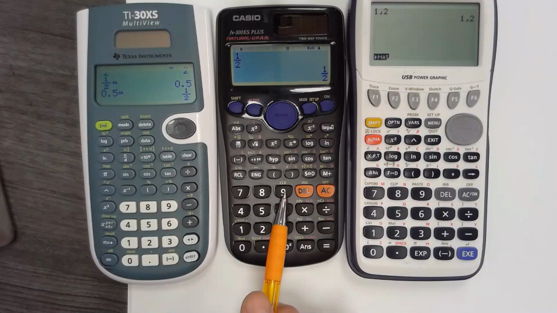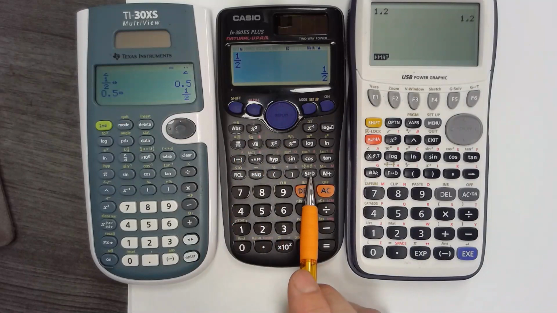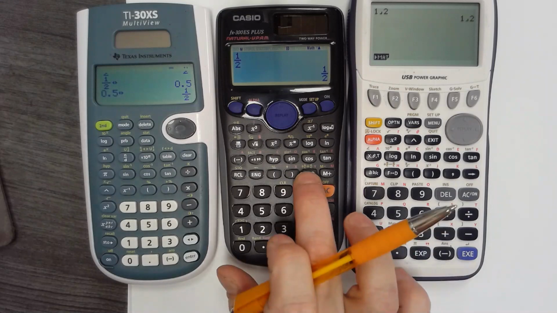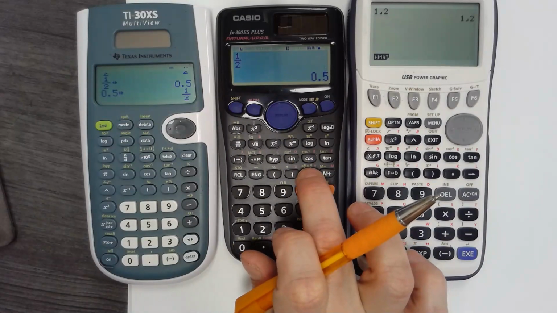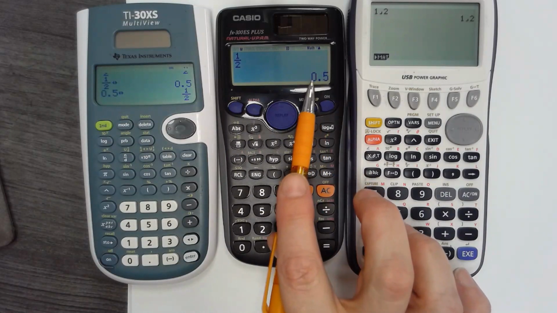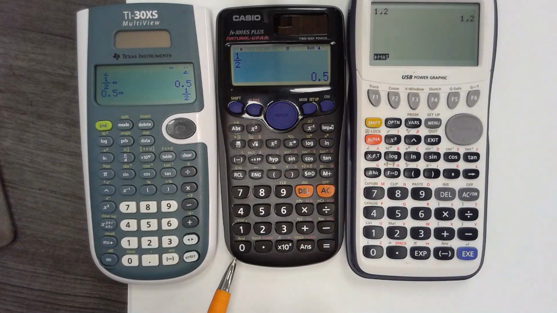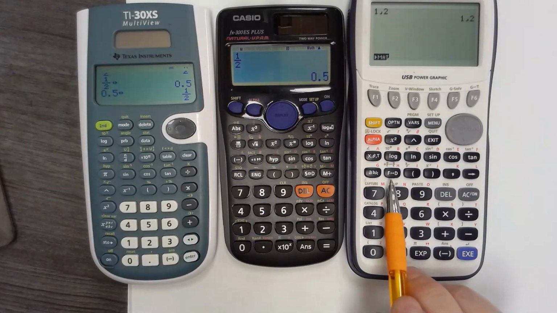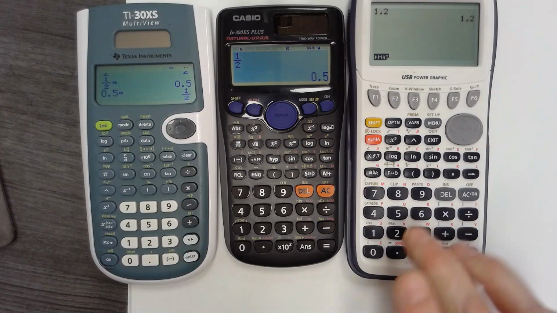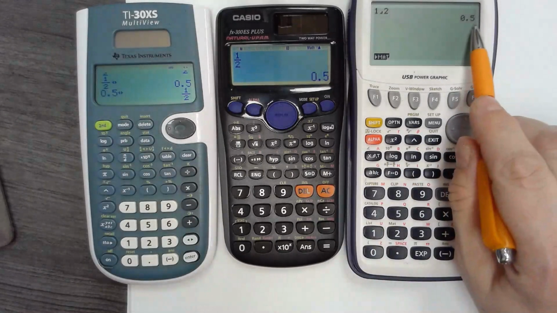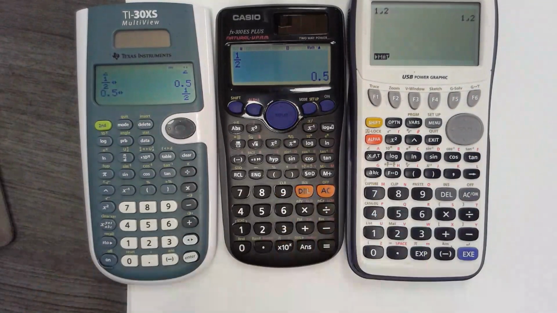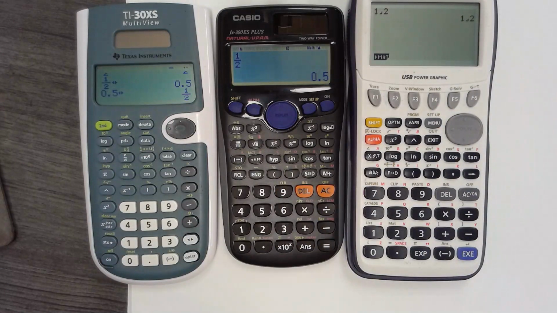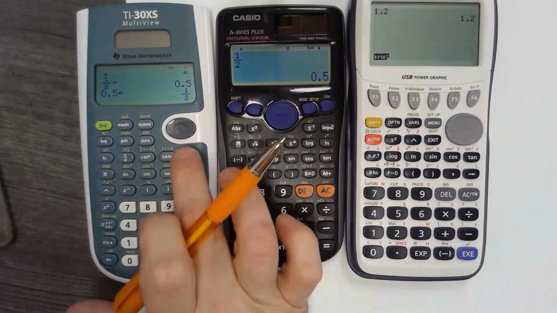We move on to this calculator. It has that same feature, but this time that button is here. It says SD, standard to decimal. So if you press that button, it'll go from 1/2 to 0.5, and you press it again, it can go back and forth showing you the different formats, whether it's a decimal format or a fractional format. And then over here on this one, it says F to D, fraction to decimal. So if we press that, it changes it to 0.5, and if we press it again, it changes it back to 1/2. So they all have the same function, just a little bit different location of those buttons.